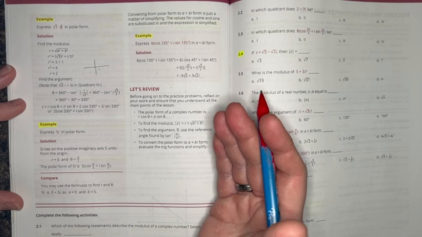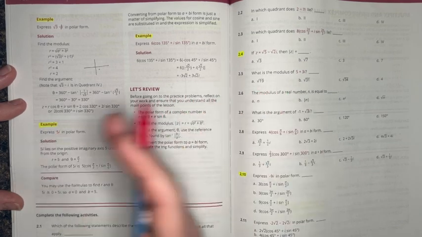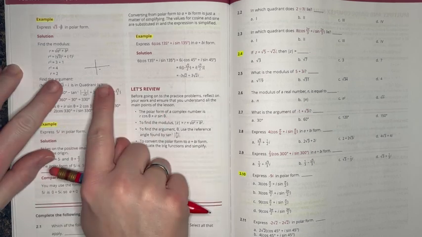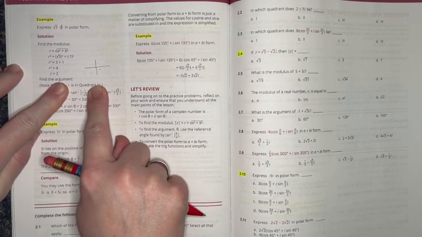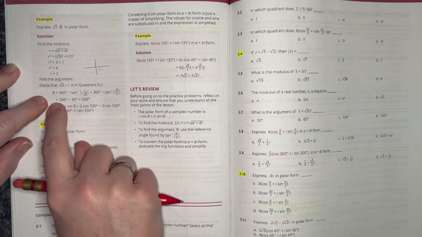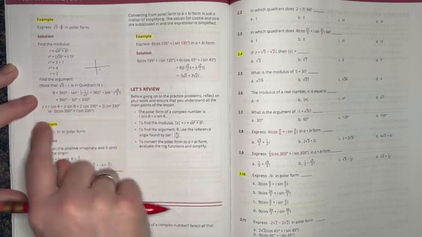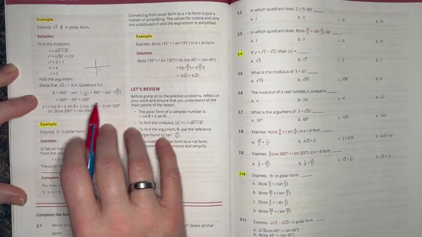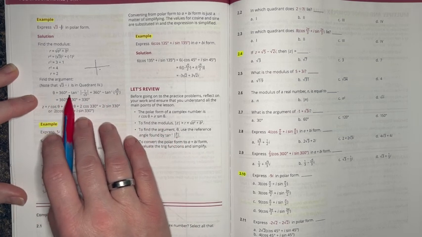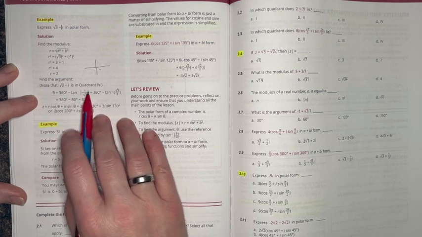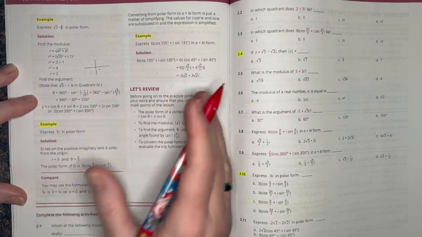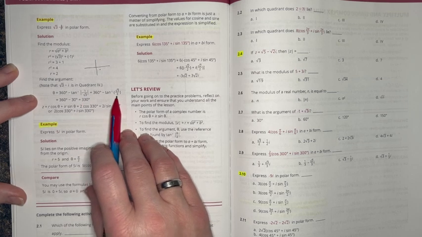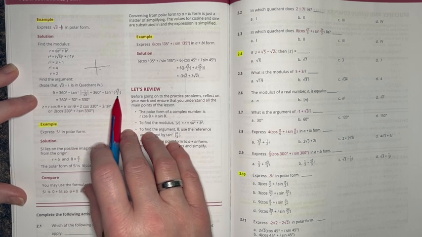Now, we need to find the inverse tangent of that. Now, they're doing a lot in this problem. Rather than just solving for the reference angle and then subtracting it from 360, they're doing it all in one go. And that's why the equation looks like this, okay? So they're taking the 360 minus the reference angle, okay? Remember, that's b over a. So 1 over the square root of 3. They simplified that because we can't have a square root in the denominator.